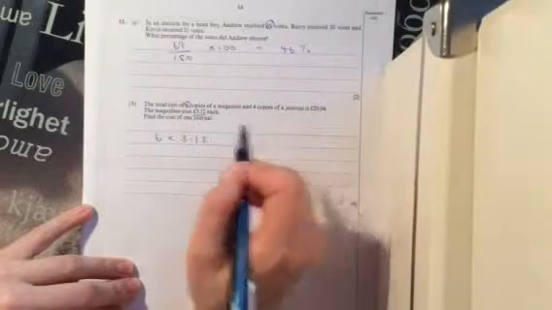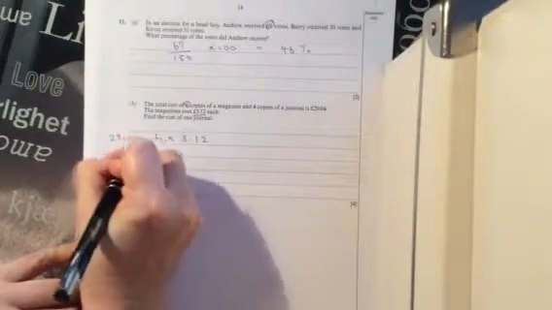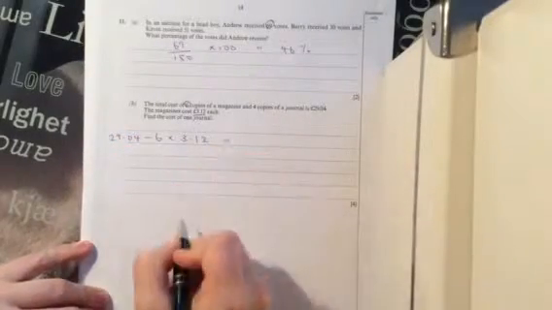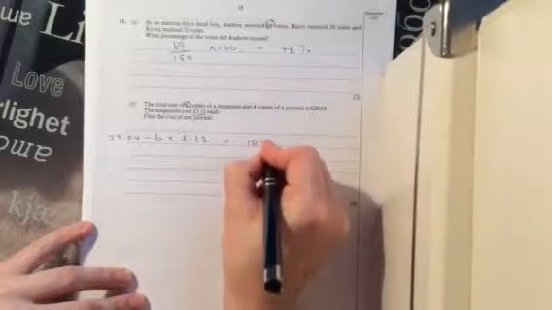Once you've worked that out, you need to take that total away from the total cost of the journals and the magazine, which is £29.04. So we do £29.04 minus the cost of your 6 magazines. That comes to £10.32.